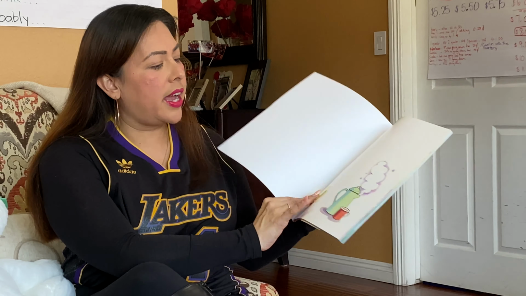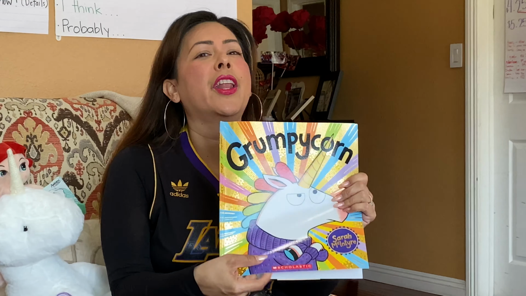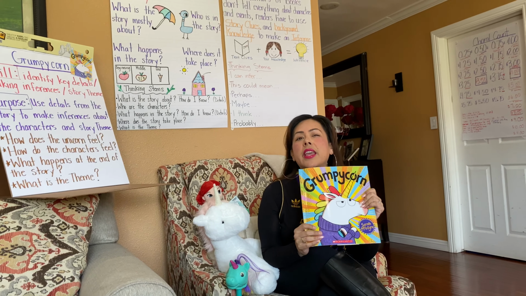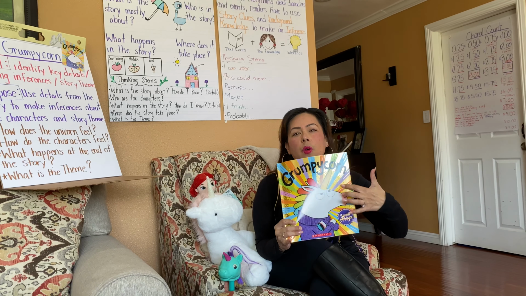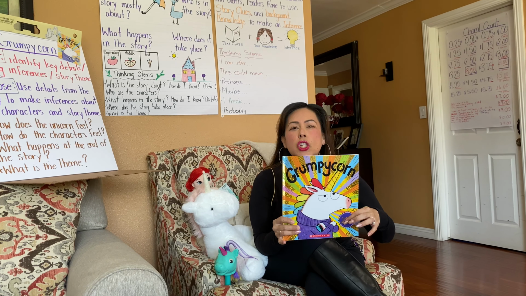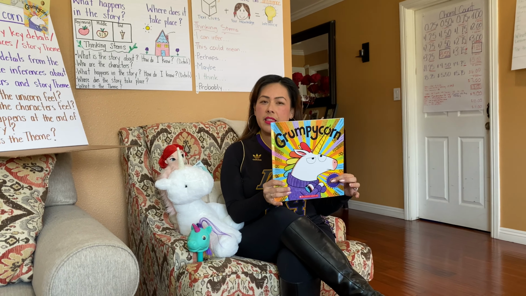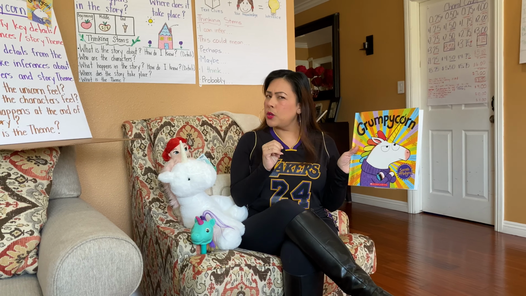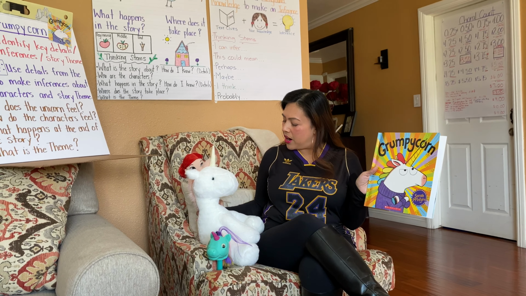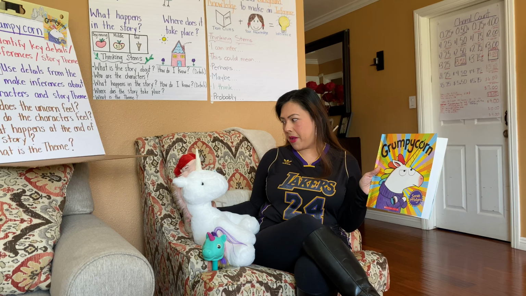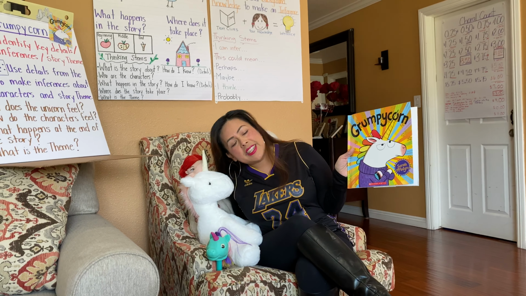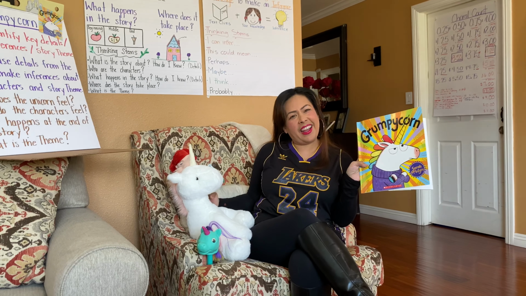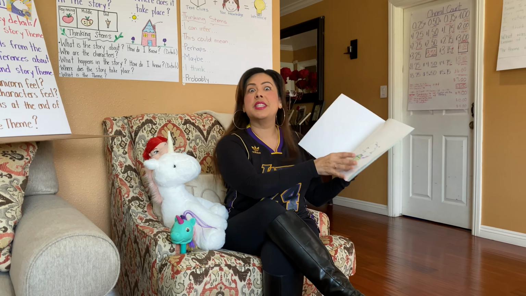So just by the title, what inference can we make? What can you infer? What do you think? Based on the title, let's look at the details. Let's look at the pictures. What do we think this book is going to be about already? Let's think. I'm going to do a turn and talk. Hi, Unicorn. What do you think Grumpycorn is going to be about? Yeah, maybe a unicorn that's a little grumpy, a little upset. I think I agree with him. Let's read to find out.